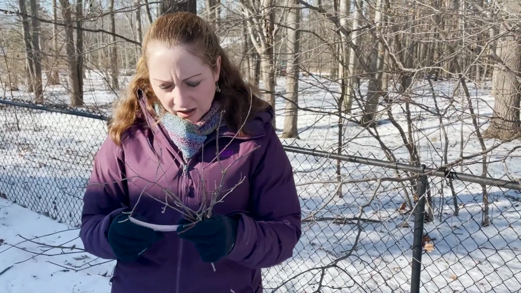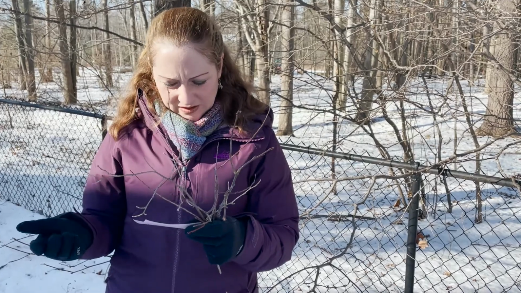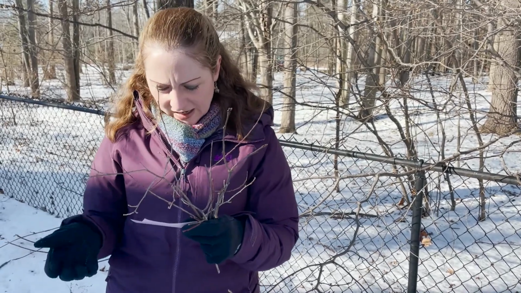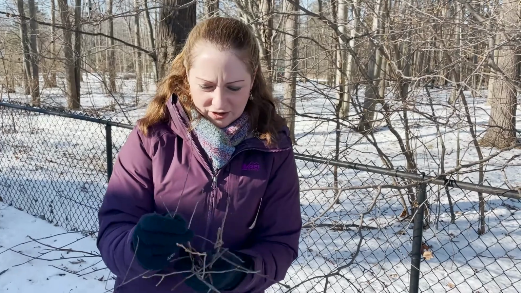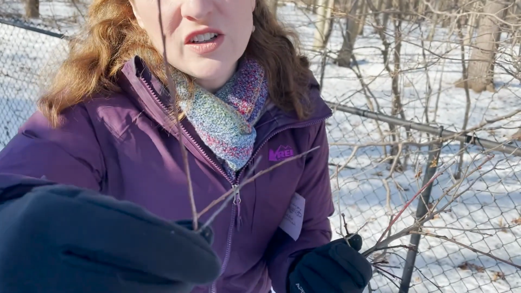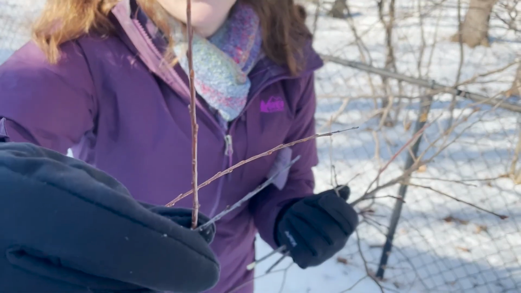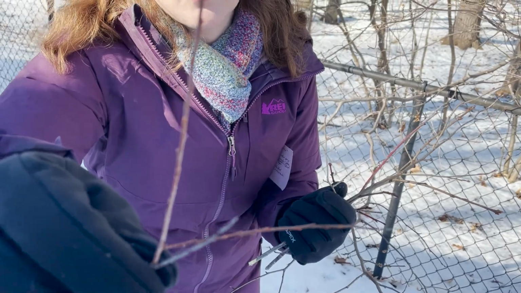And then there's also positioning on the twig. Some species are appressed, meaning that they are pushed right up against the twig. As an example, I have a willow branch, and you can see how those buds are pushed right up next to the twig.